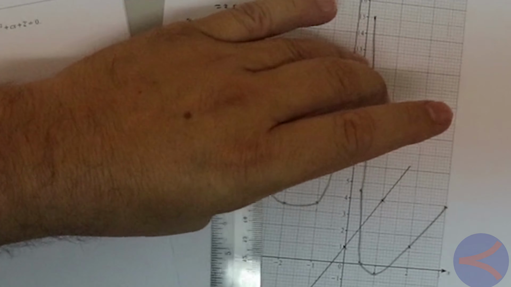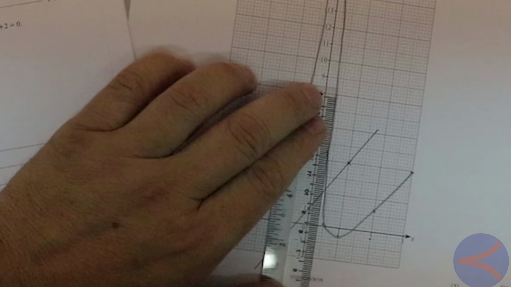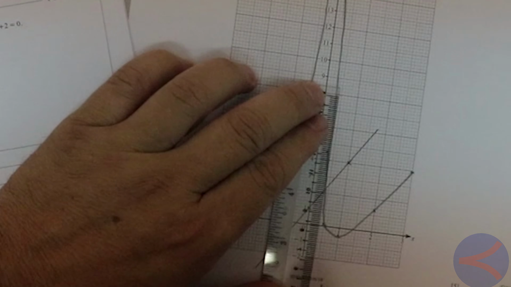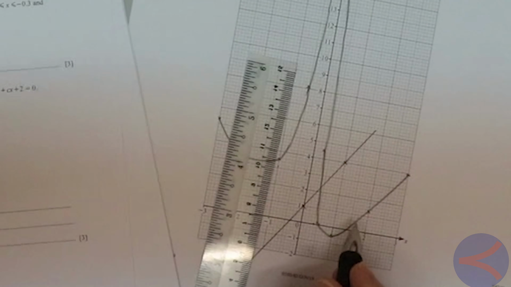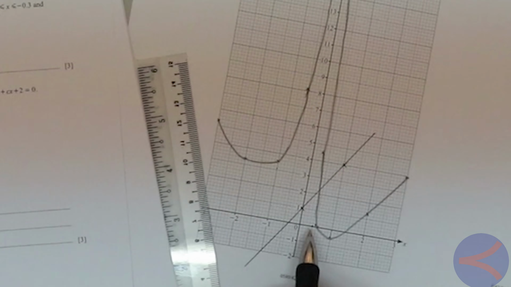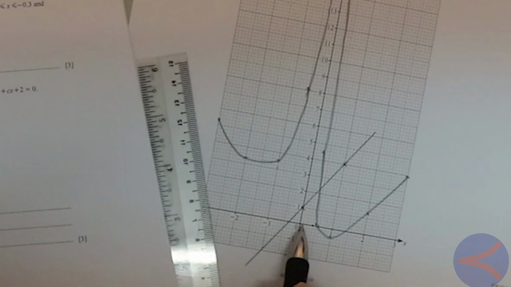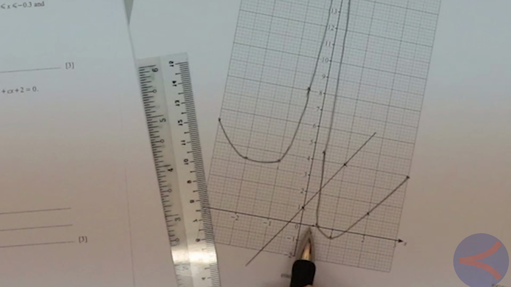Now, what you want is to find the point of intersection of these two as your solution. It seems to be somewhere here. Okay. For this, you can see that this is 0, this is 0.1, 0.2, 0.3, 0.4. 0.4 is the answer here.